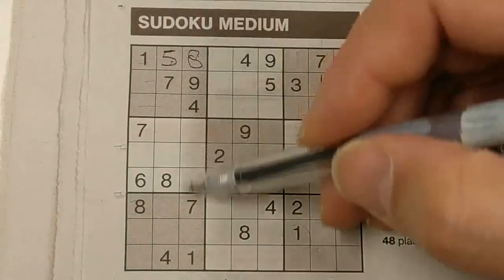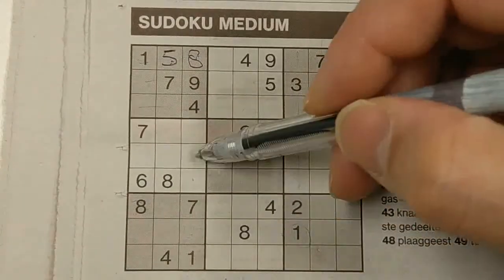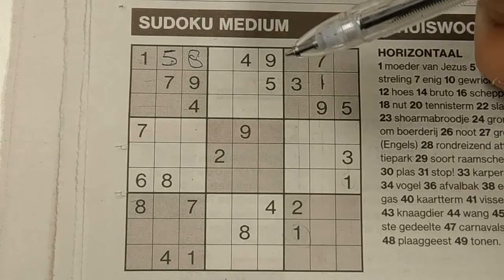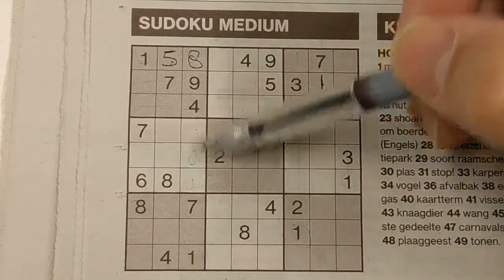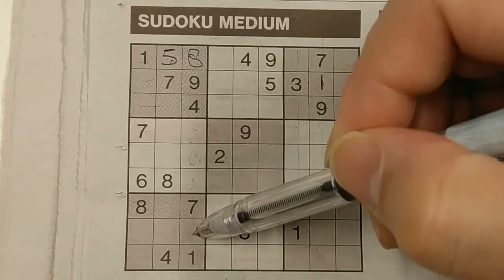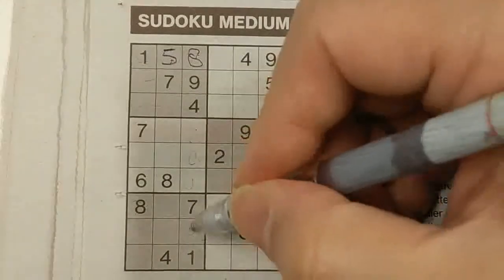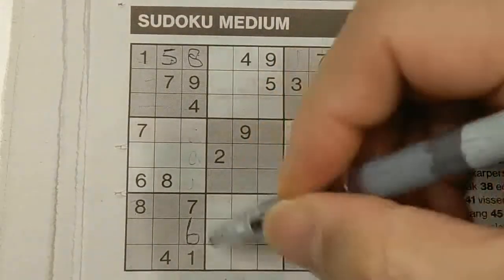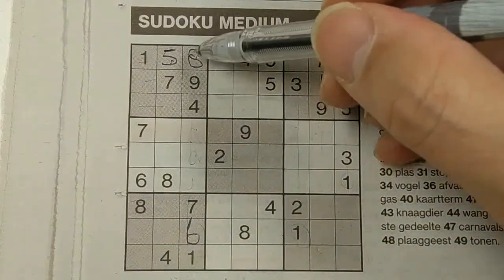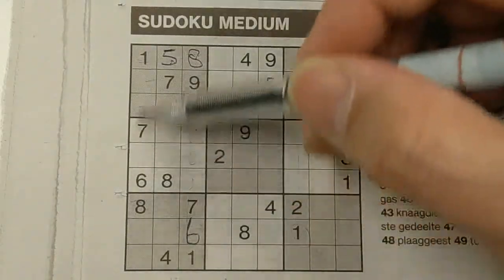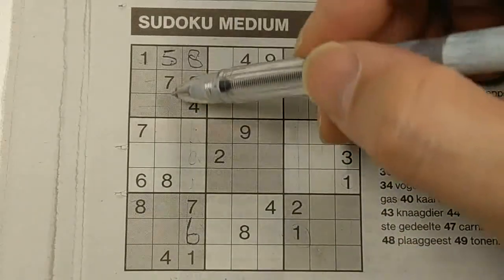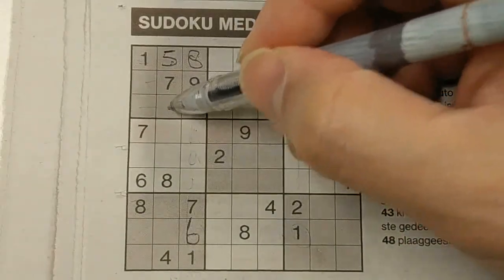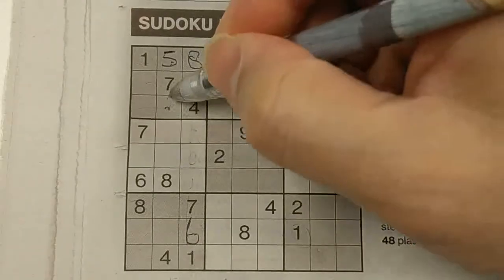In this column, 4 missing numbers. One of the missing numbers is a 6. I see a 6 here, so no 6 in these 3 boxes. 1 box left for the 6 is this one. 6 in the third column, 6 in the first column. So in the column between, the second column, the only place for the 6 should be here.